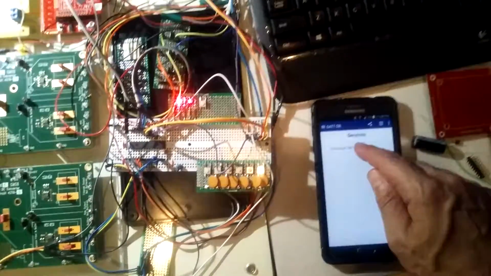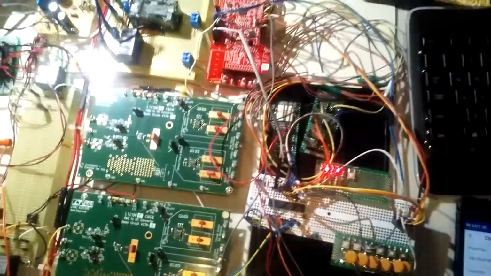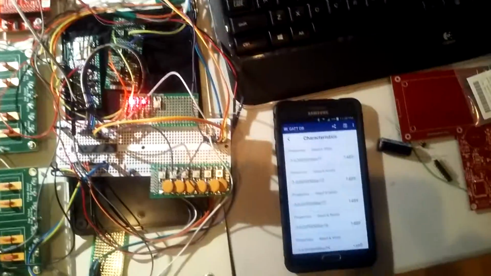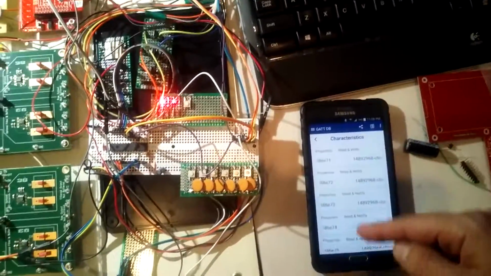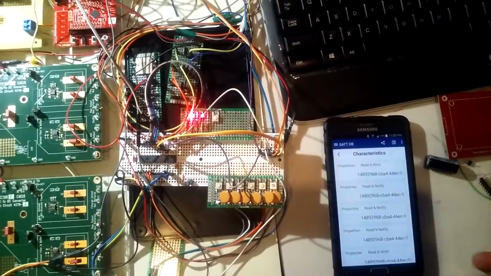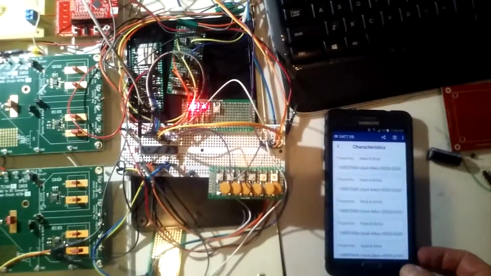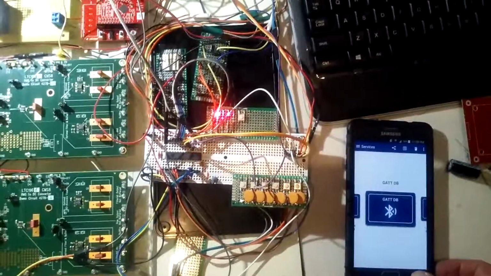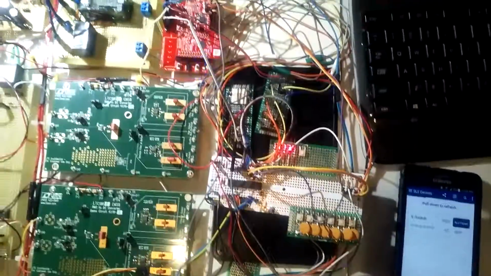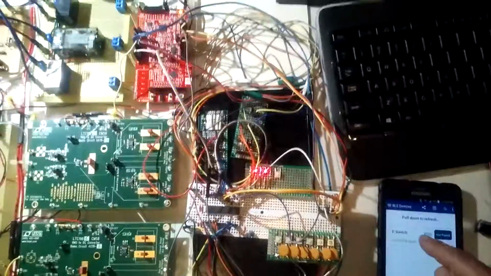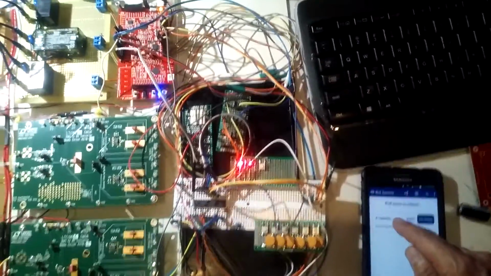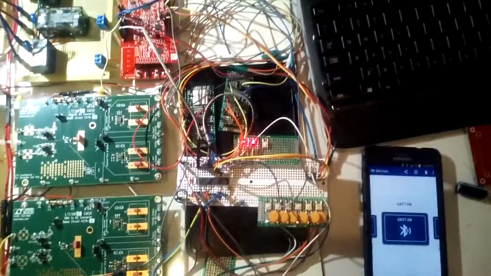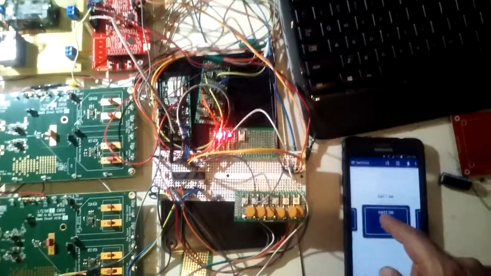But here, I'm connected to the device, and you see actually the LED not flashing anymore. These are the different functions you can have the device, the eSwitch, perform. So if I go back and disconnect from the device, you see again the flashing LED. So if I connect, I'll put both on the same frame so you can see it. Then I'm in, and it has connected, and the LED is solid.